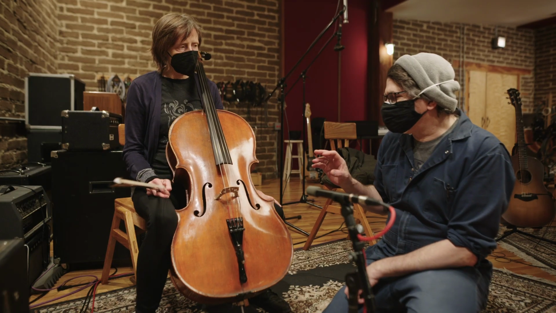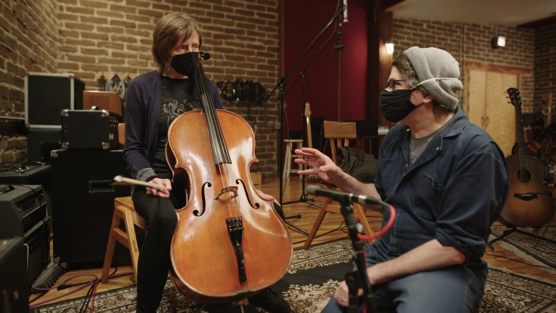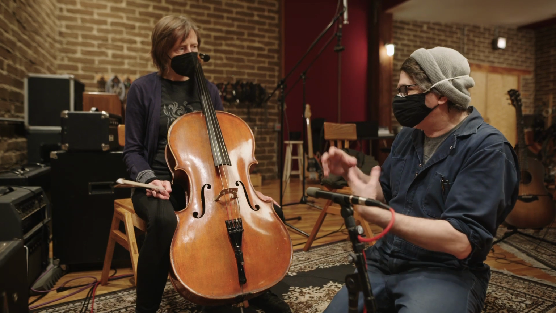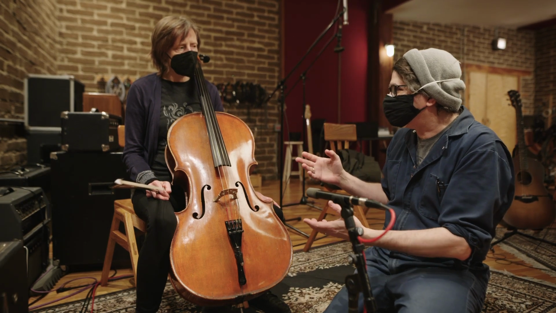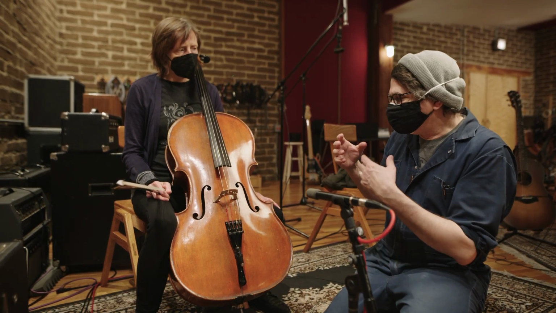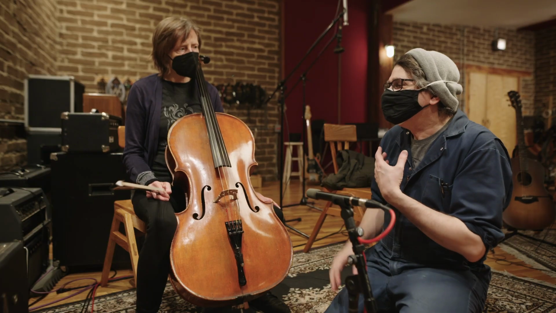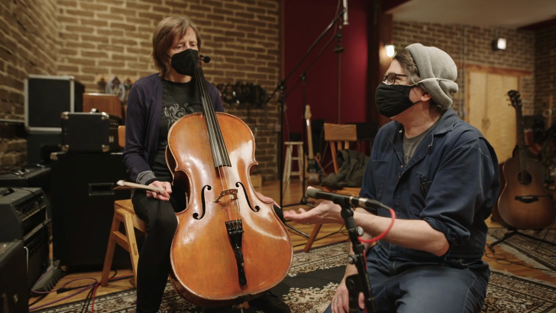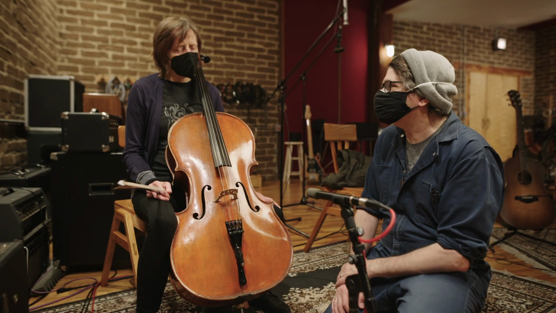So one of the things I'm curious about with acoustic instruments is your relationship with your instrument is an intimate one. You play only this cello and you've played him for a very long time. And so you're intimately familiar with the sound of your instrument. Right. What have been some things that have been unsatisfying when you hear a recording of yourself playing your cello?